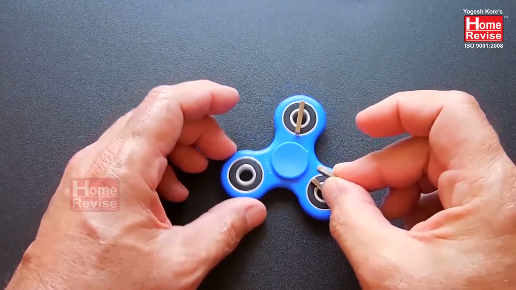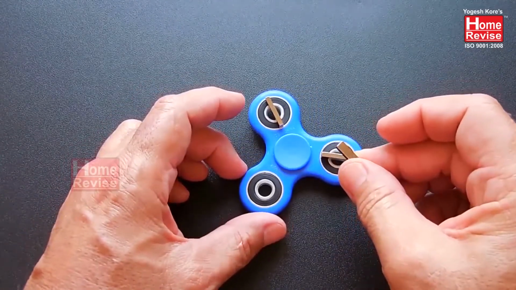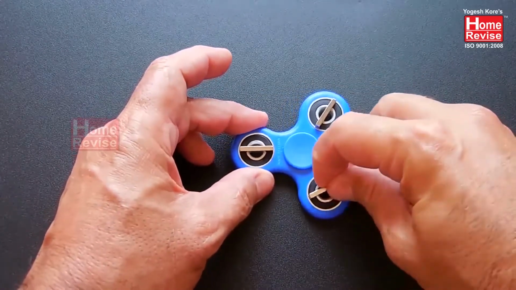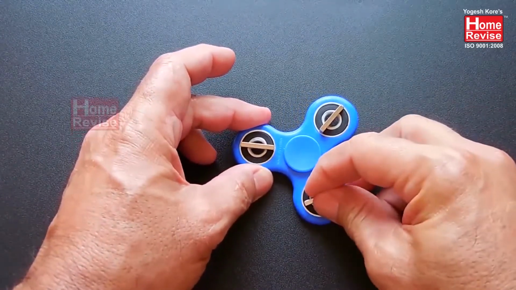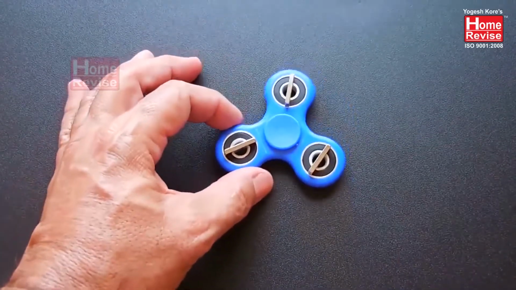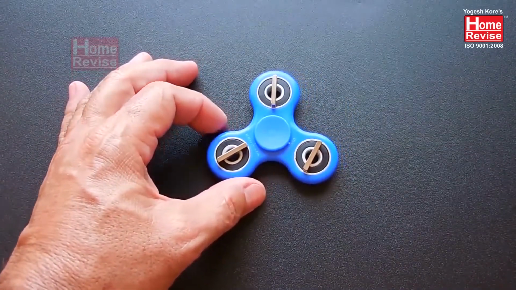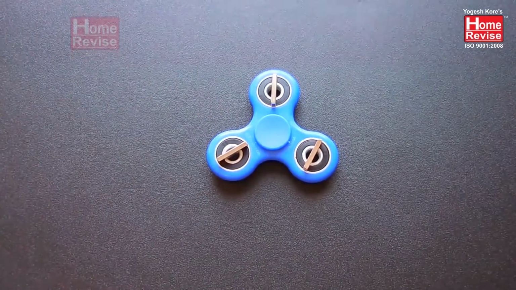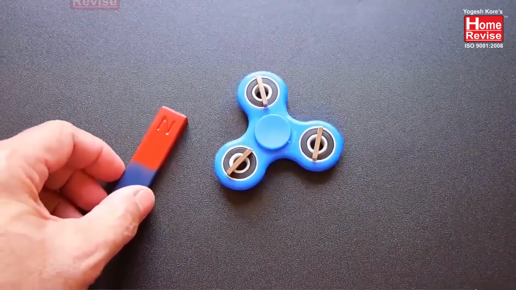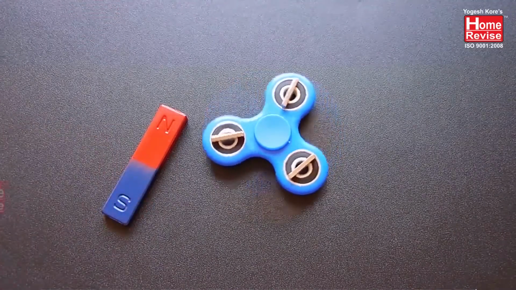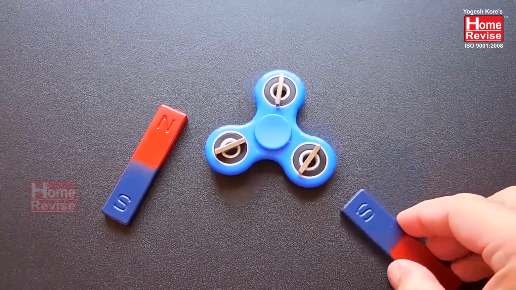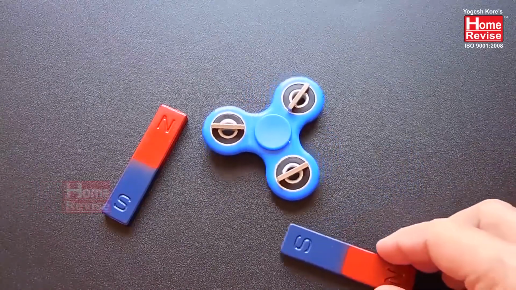So it is exactly at the center. So let me place them on all the edges of the spinner. If I see south, it repels the south pole. So we are going to take two south poles and one north pole. So the magnets should be placed in a manner where on two edges we have two north poles and on the one edge we are going to place a south pole. So you can see the placement. So here it is ready.